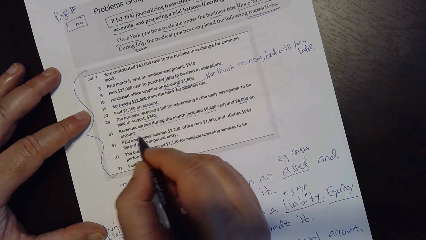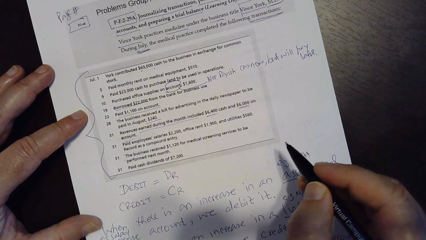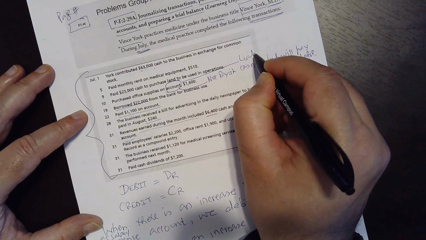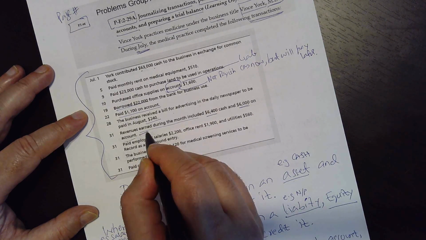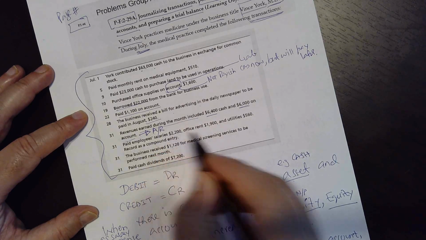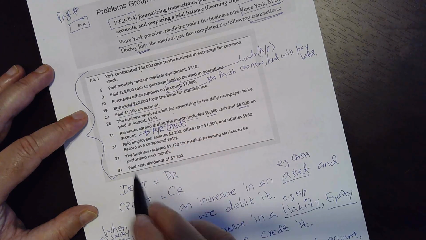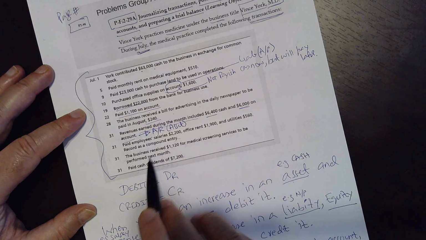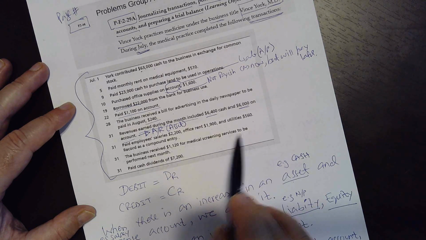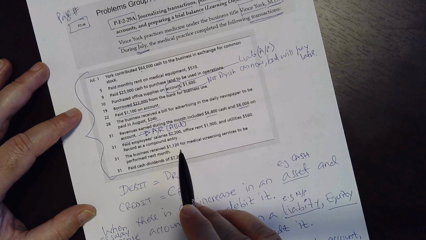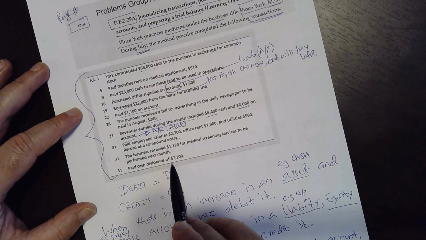On account here means, when you as a business are buying something, it's a liability that you owe, and when you are giving customers service on account or on credit, it's accounts receivable. So the liability is accounts payable and accounts receivable is an asset. And then paid employee salaries, office rent, utilities. And then the business received $1,120 for medical screening service to be performed next month. So they are receiving cash in advance and they will provide the service later on. And they also paid cash dividends of $7,200.